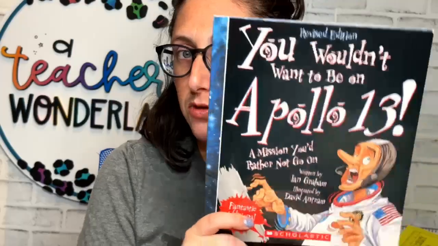But it's about these 3 men going to the moon, and then they have an explosion on the rocket. Okay, and if you haven't watched the Tom Hanks movie, I suggest you watch it. Not only does this show your students the problem, but it shows the multiple solutions, and then how they end up picking one option.